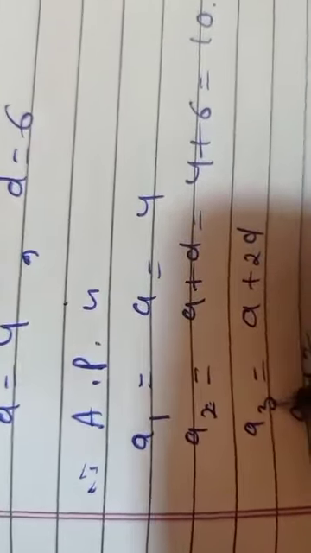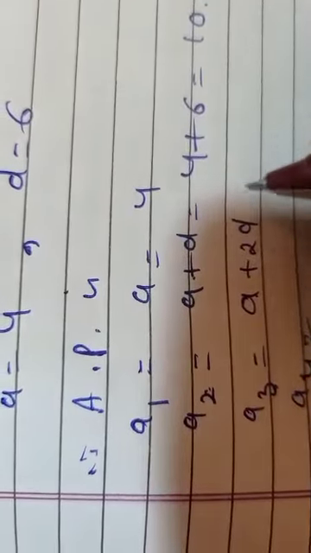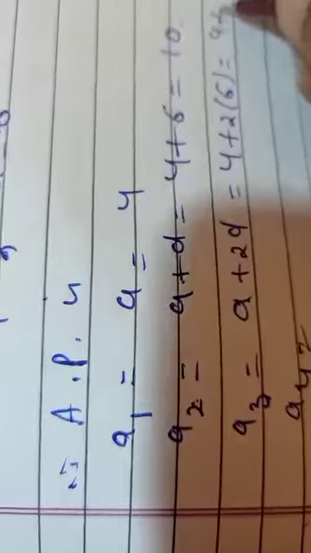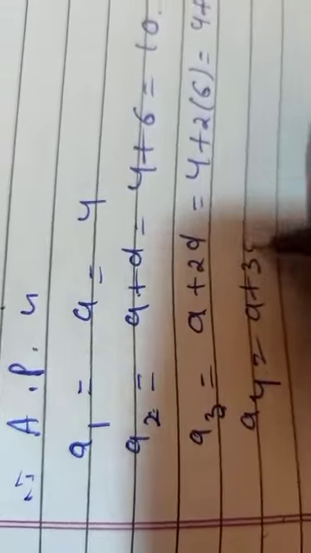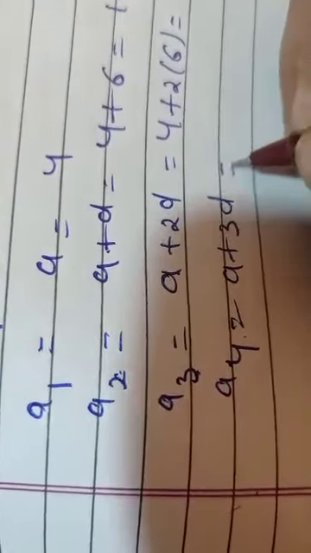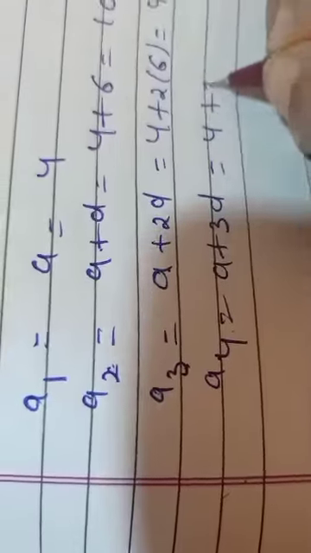A3 means A plus 2D, 1 less than 3, that is A plus 2D. A means 4 plus 2 into 6, 4 plus 12, that is 16. And A4 is equal to A plus 3D. I am using the formula A plus (n minus 1) into D. 4 plus 3 into 6, 4 plus 18, that is 22, and so on.